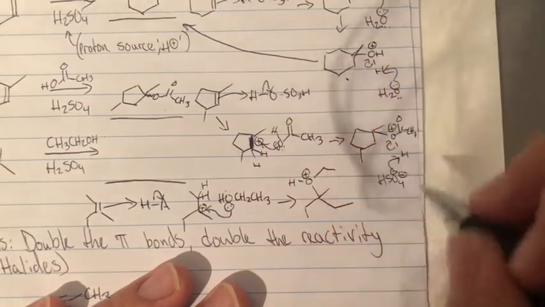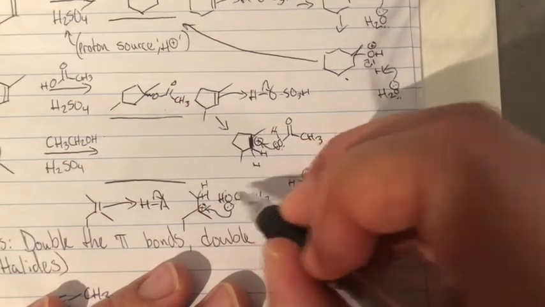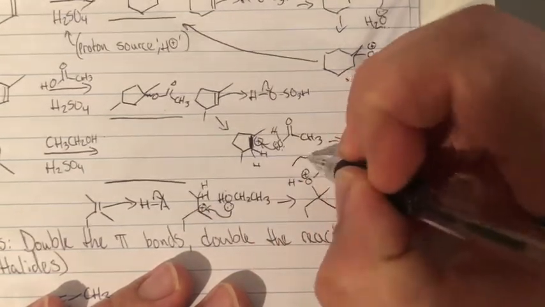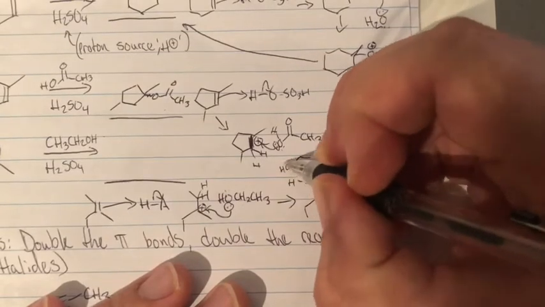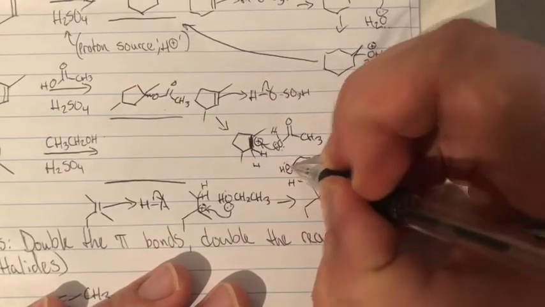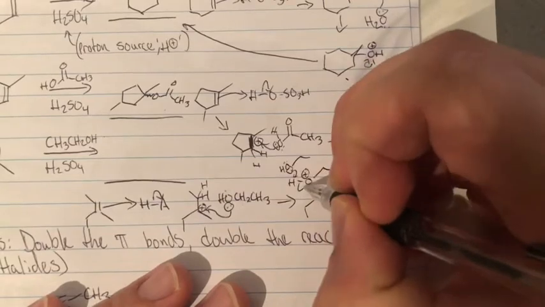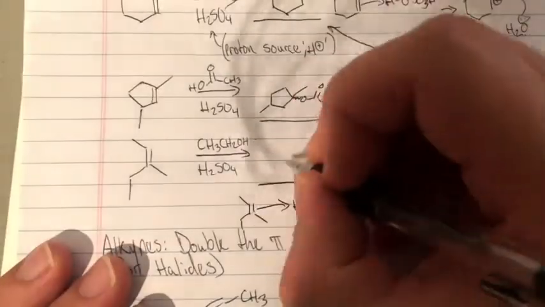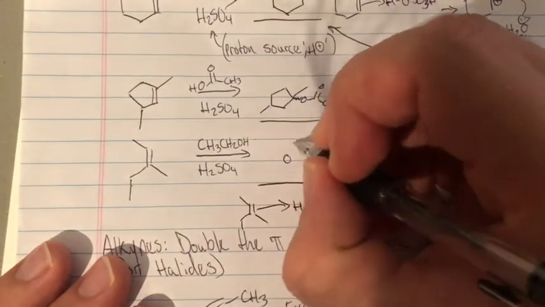And then you're going to have a second ethanol group that's going to act as a base. Pluck that hydrogen off. Boom. So in other words, you're going to get an ether compound that's going to look like this.